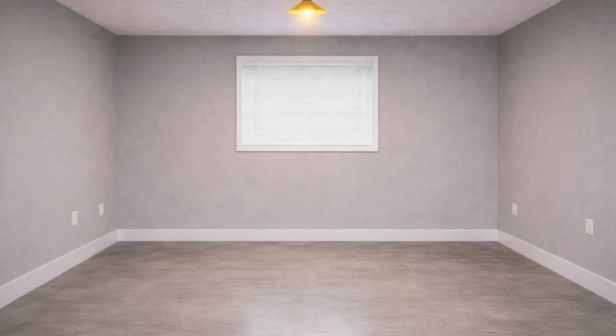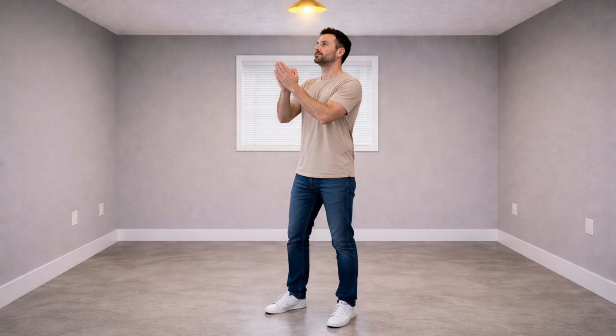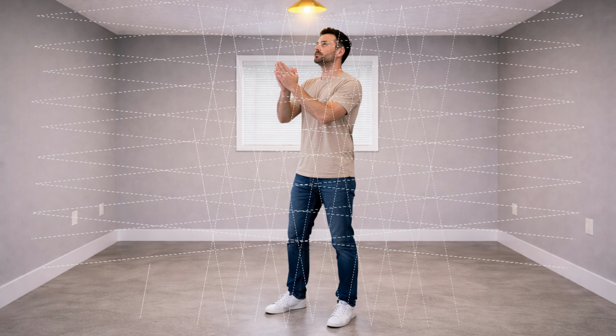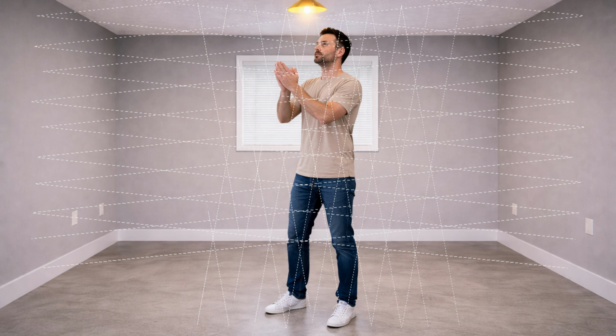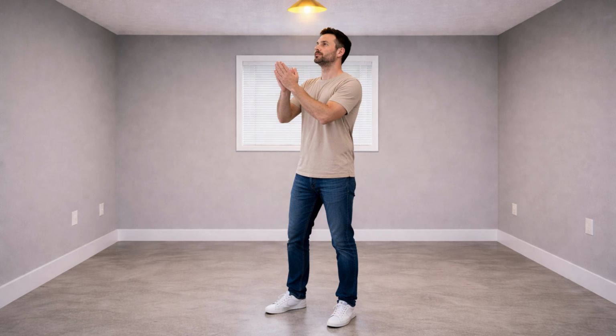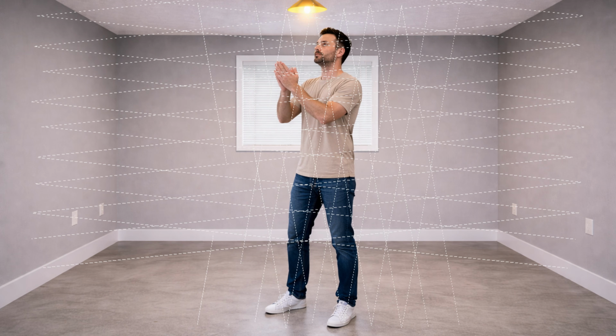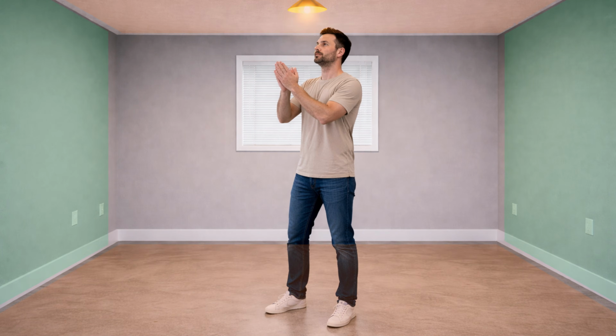A quick and easy way to evaluate your room is with a simple clap test. Stand in the center of the space, clap firmly, and listen closely to how the sound reacts. Pay attention to the echo, the decay, and any ringing or flutter you hear afterward. If you listen carefully, you can begin to identify how each surface is affecting your room's sound and get a rough idea of where problematic reflections may be building up.